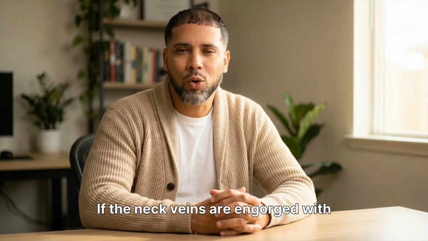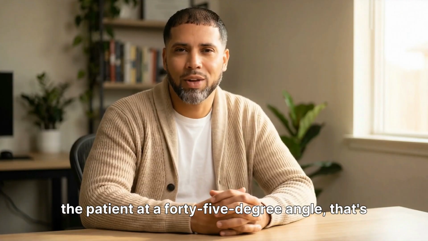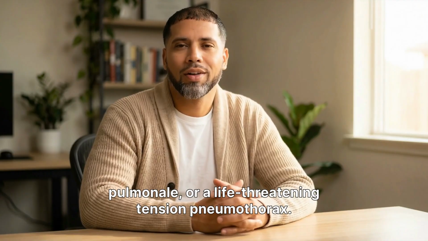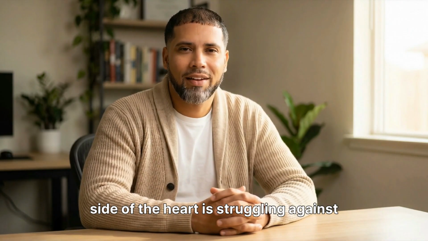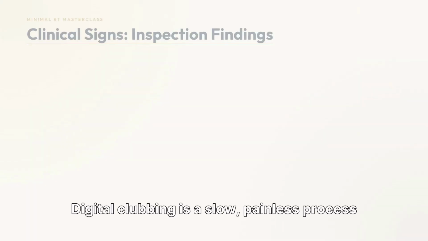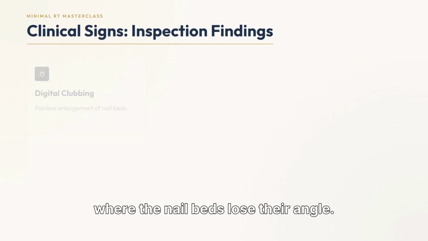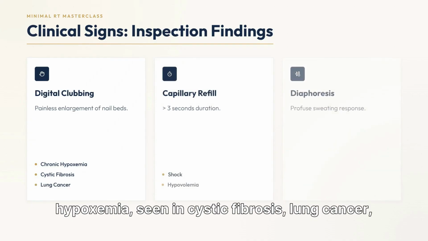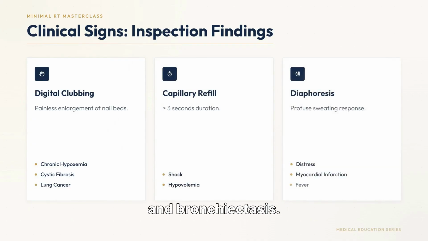If the neck veins are engorged with the patient at a 45-degree angle, that's a hallmark of right heart failure, cor pulmonale, or a life-threatening tension pneumothorax. These are all signs that the right side of the heart is struggling against high pressures. Digital clubbing is a slow, painless process where the nail beds lose their angle. It is a definitive sign of chronic hypoxemia, seen in cystic fibrosis, lung cancer, and bronchiectasis.